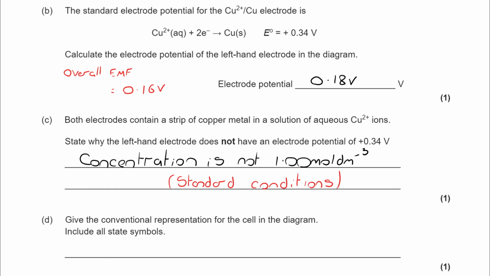In terms of the conventional representation of the cell in the diagram, again, slightly unusual on this one in the sense that they are the same half cell on both sides, but I'm going to start with my double vertical line, which represents the salt bridge. Either side of the salt bridge, I've got my copper ions, and I've remembered my state symbols. They are aqueous. I then have a phase boundary, single vertical line, with copper solid on either side of them.